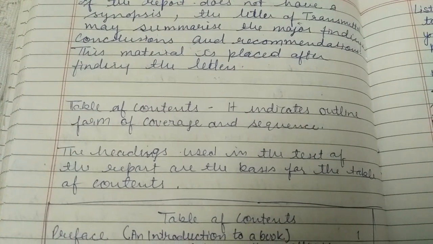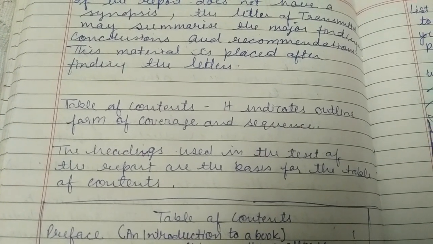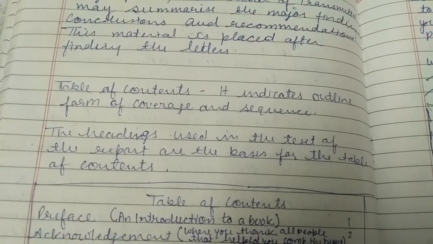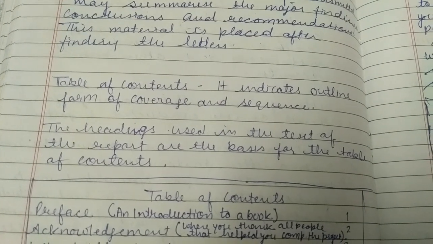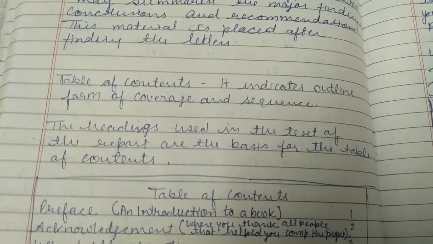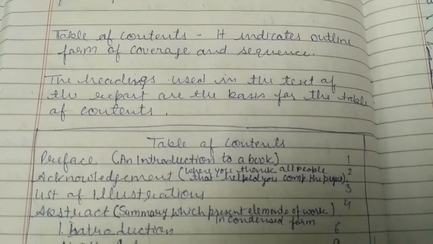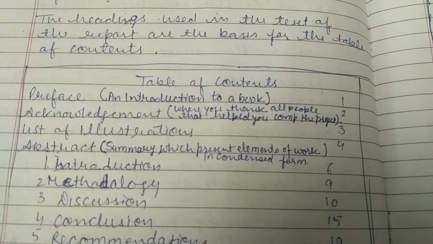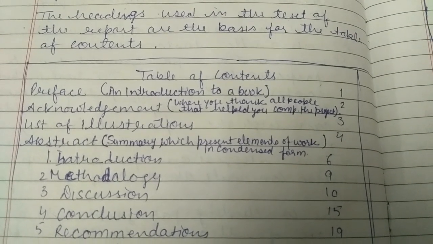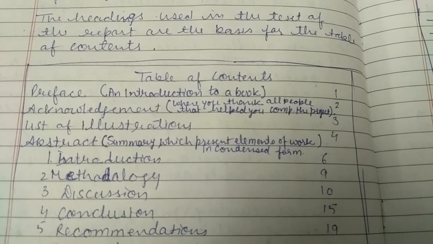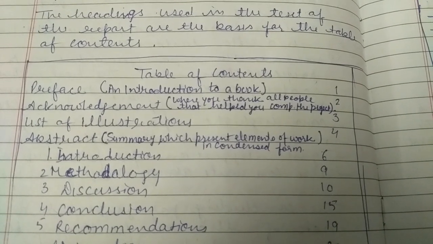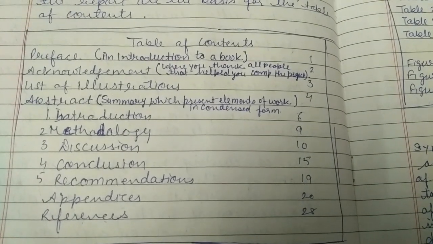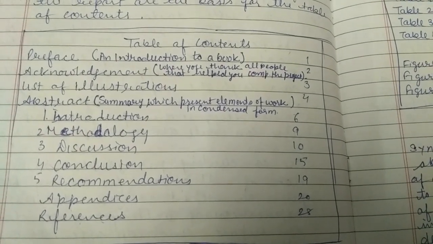Table of contents. It indicates the outline, form of coverage, and sequence. The headings used in the text of the report are the basis for the table of contents. First, we prepare the table of contents. So what points will we write here? First, we will write the preface. This is a sample of a table of contents. In this way, you can prepare your table of contents.